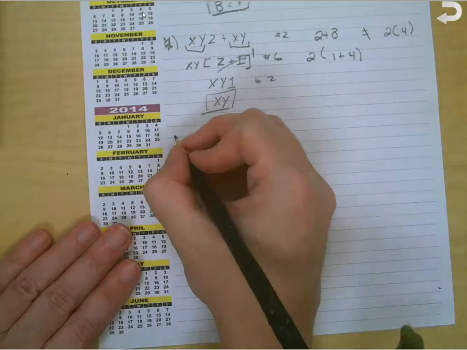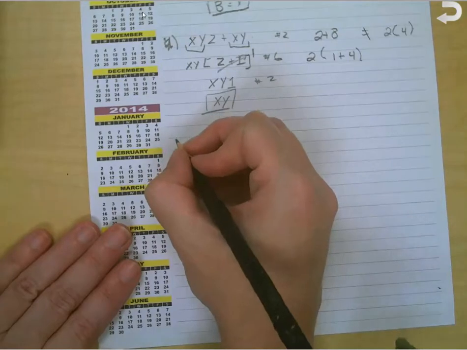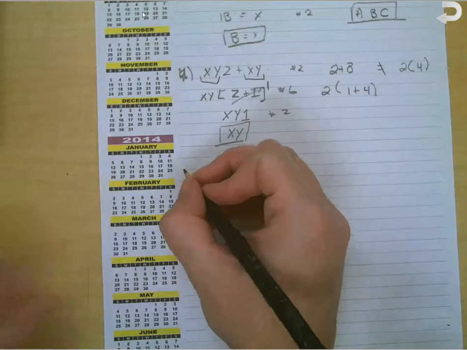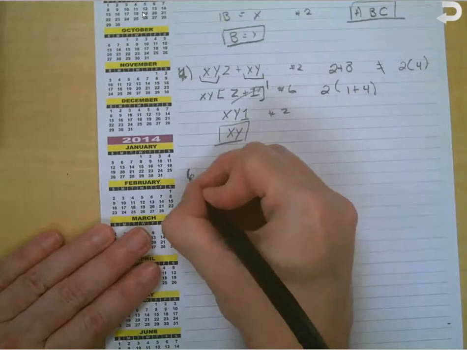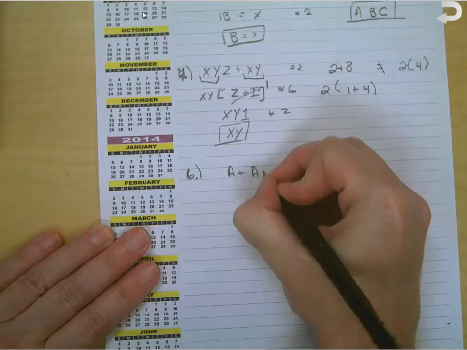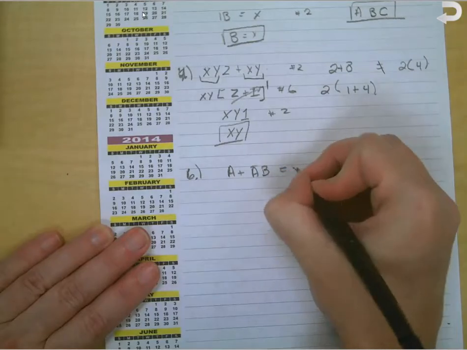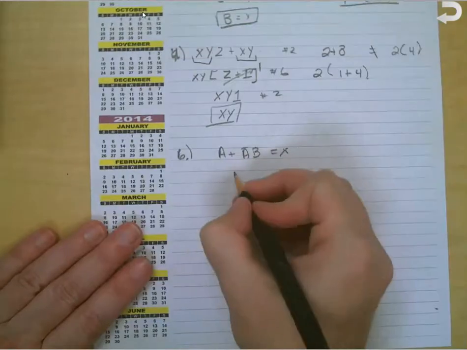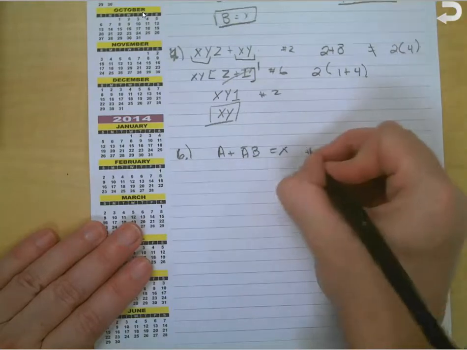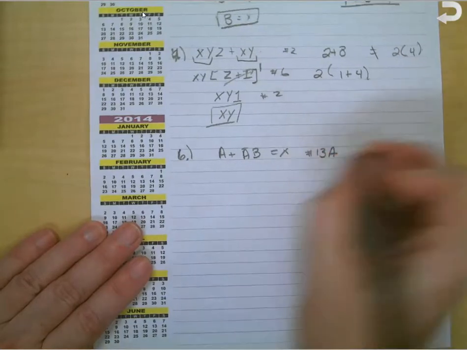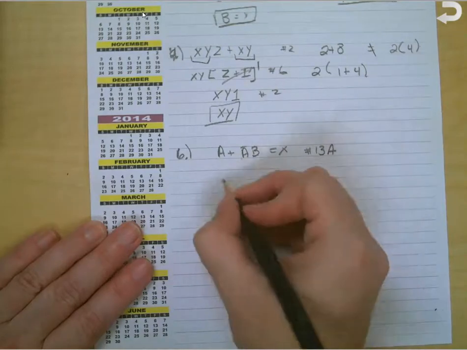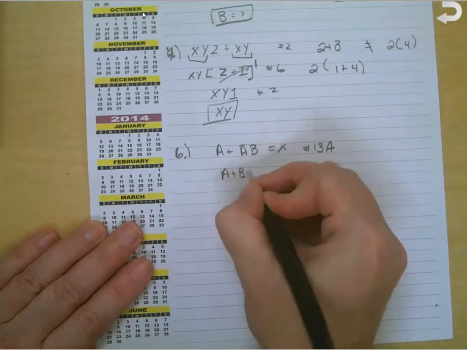Alright, the next one I want to do is problem number 6. Problem number 6, we have A or A naught B equals X. And this one I picked because it's just basically straight off the rule sheet. If you take a look at it, this is number 13A. And that's X or X naught B, and that turns into A or B equals X.